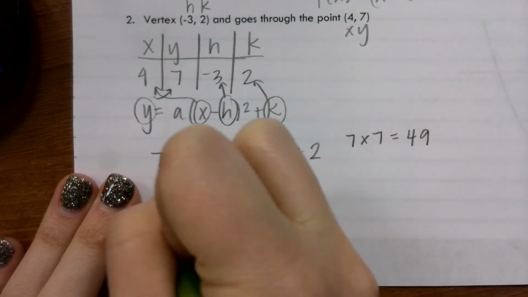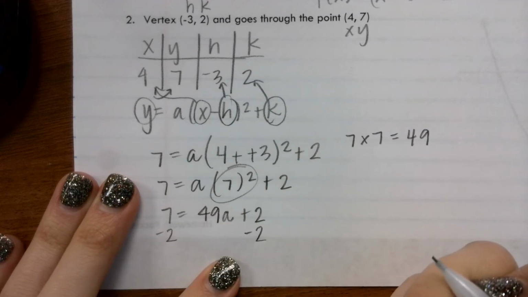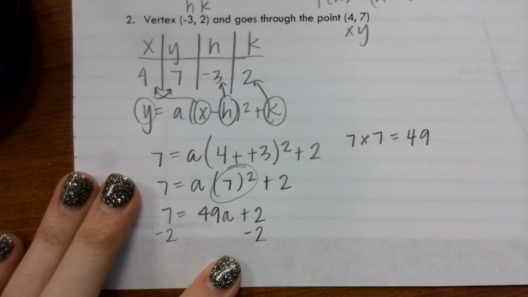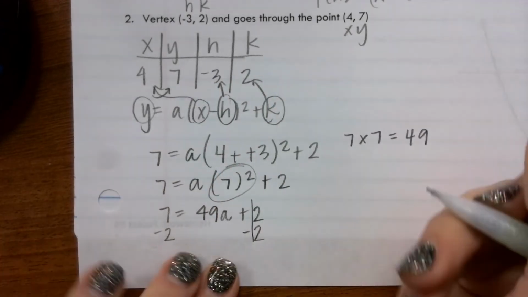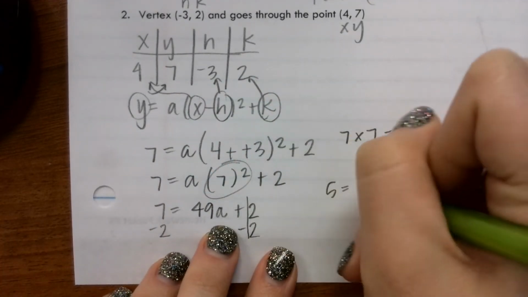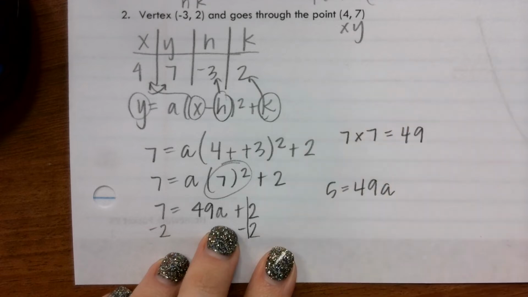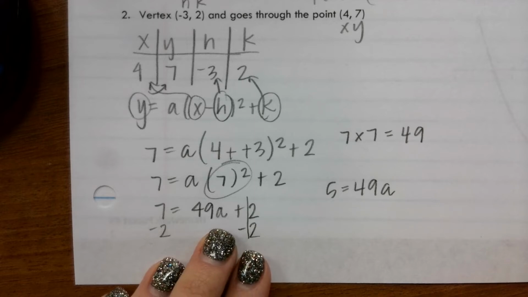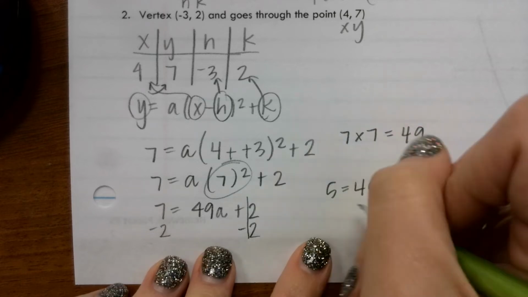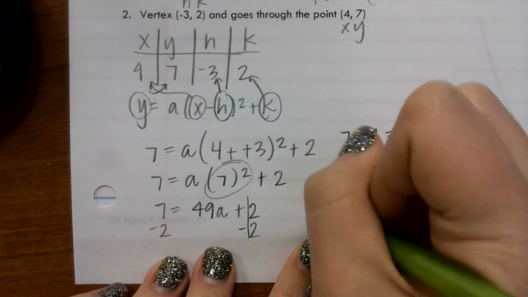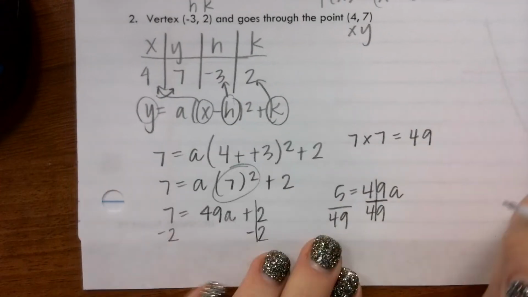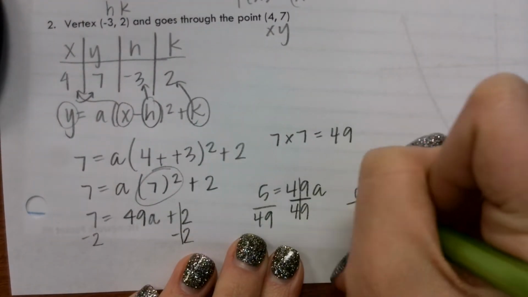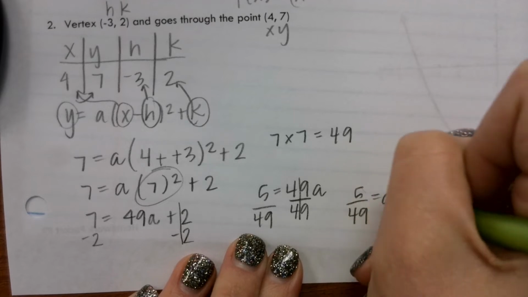Order of operations. This is 5 equals 49a. Wow. All right. Divide each side by 49. Just feels like a weird number. I don't know why I picked this one. Okay. 5 over 49 equals a.